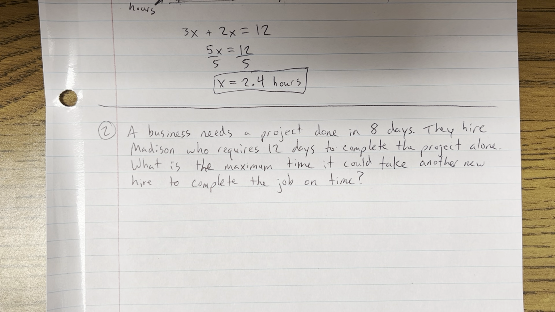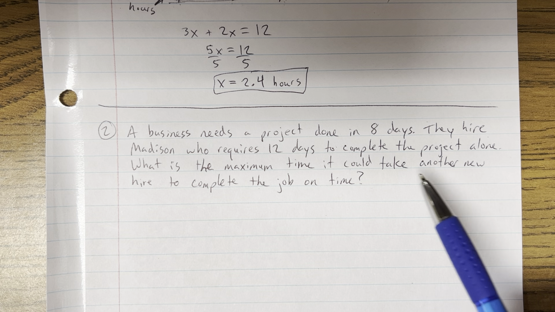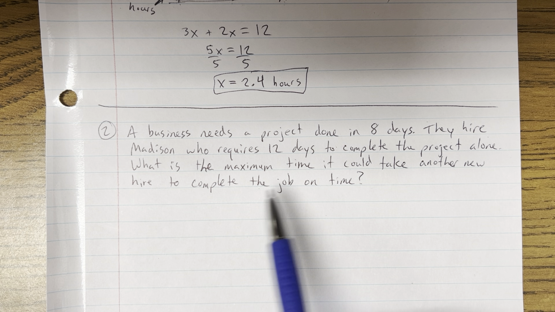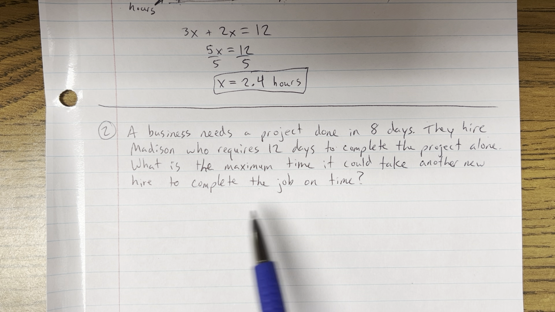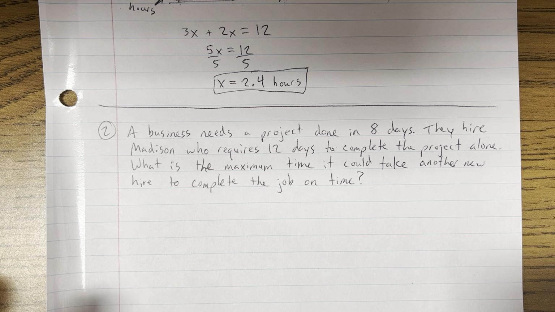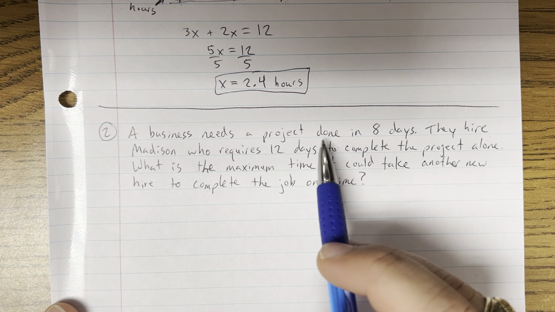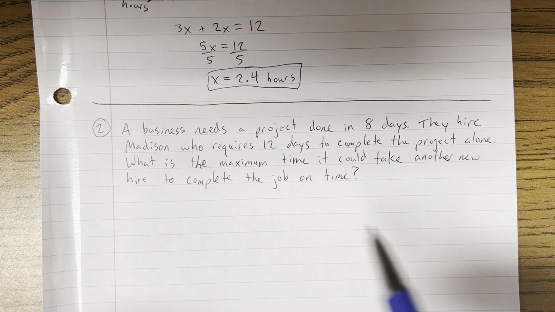On number 2, we've got a business needs a project done in 8 days. They hire Madison, who requires 12 days to complete the project alone. What is the maximum time it could take another new hire to complete the job on time? So 8 days, that's the max, that's how long they want the total project done.